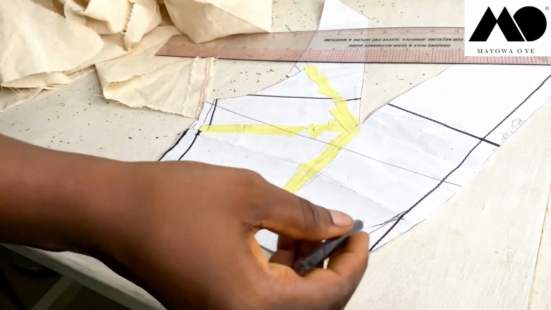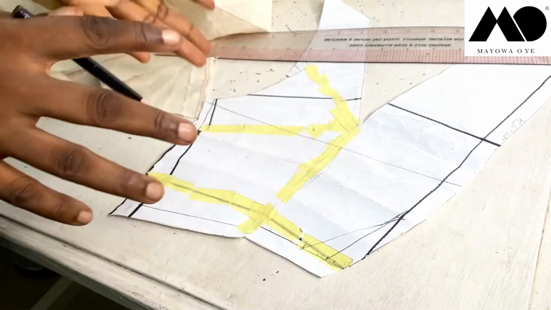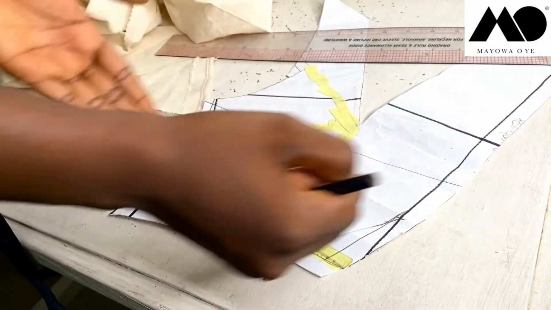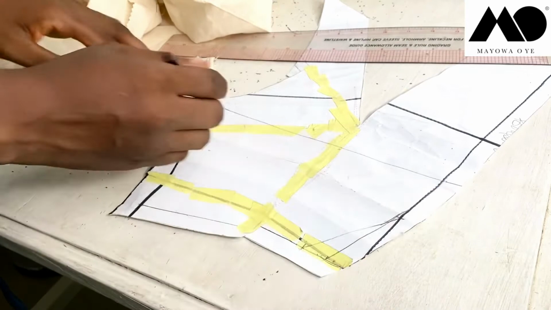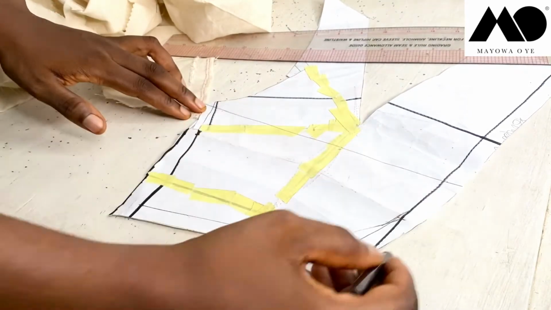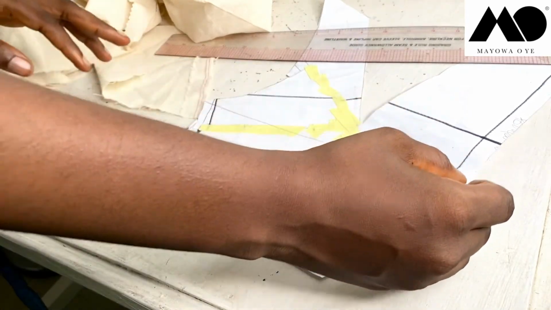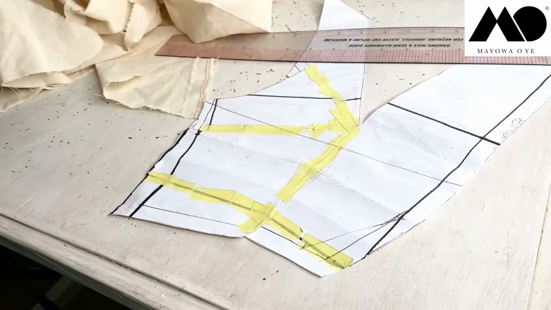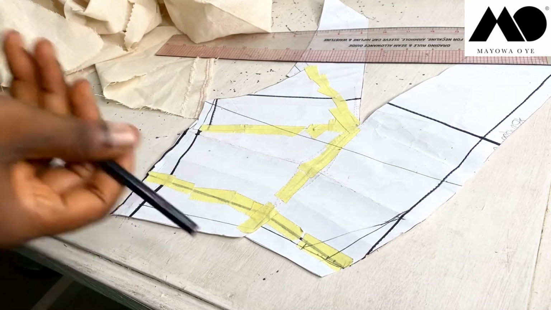I'm just using this to explain if you want to have just a small bit of back piece around here. So you can just have this be straight, or you can decide to leave the back there. That depends on you and whatever style you're trying to make.